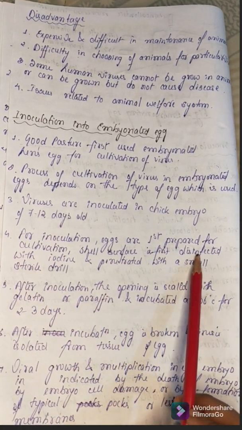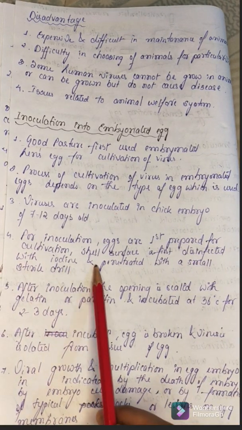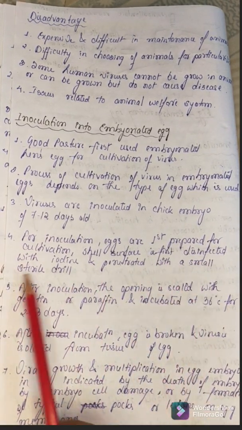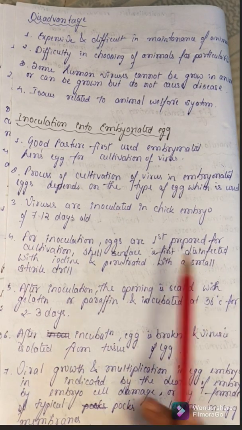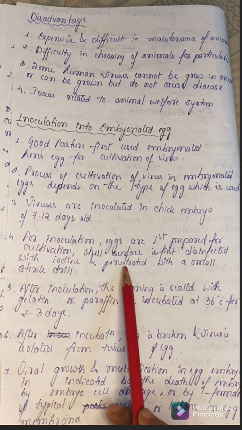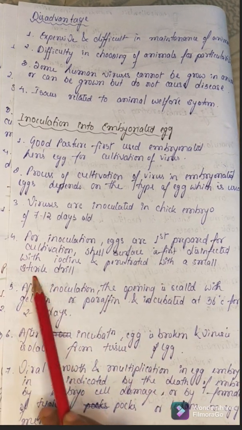The shell surface is first disinfected with iodine and penetrated with a small sterile drill. So, for inoculation, we have to penetrate the egg with a small sterile drill.